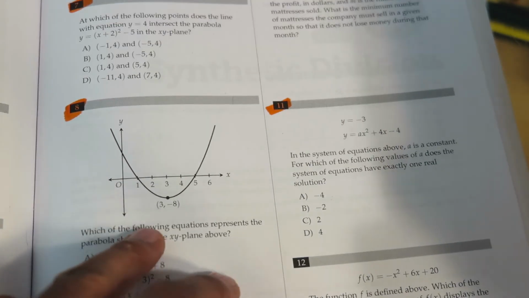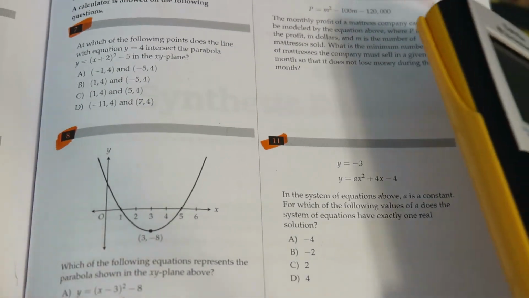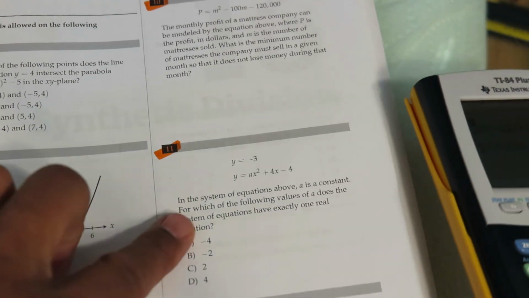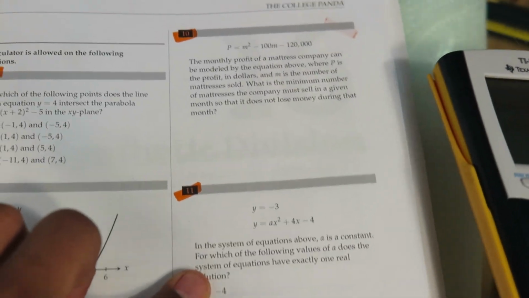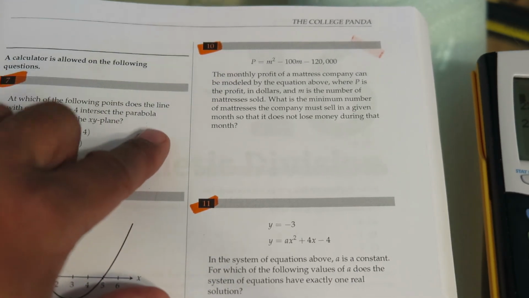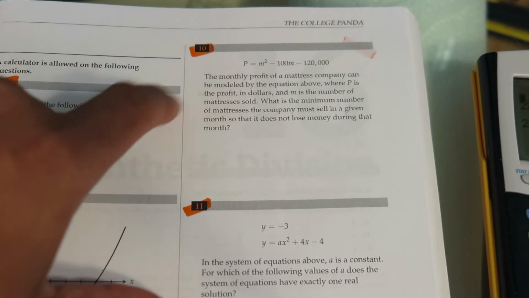Let's see, what else did I want to do? I'm going to do one more. Let's see. I'll show this one at another point. Let's look at this one here. They give us a quadratic function in the standard form.